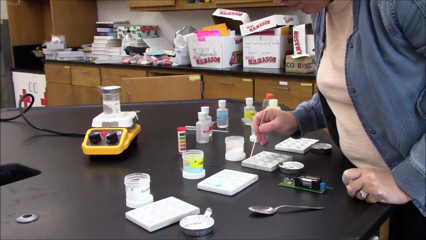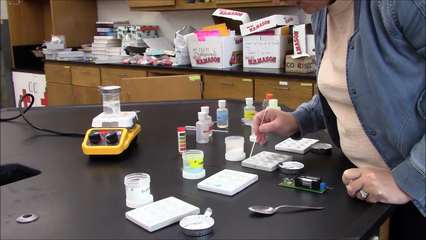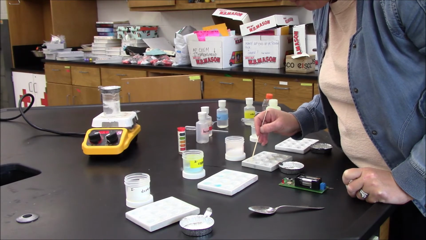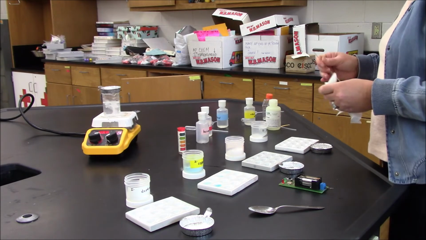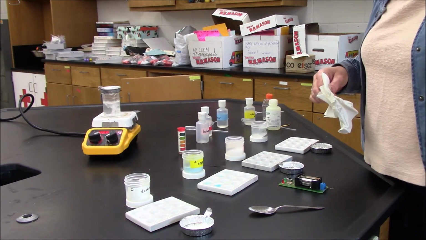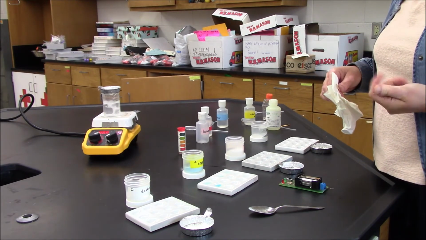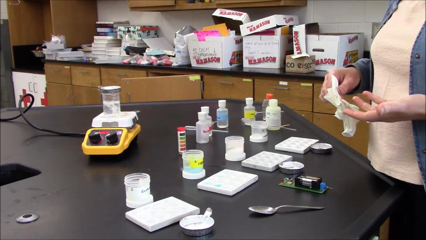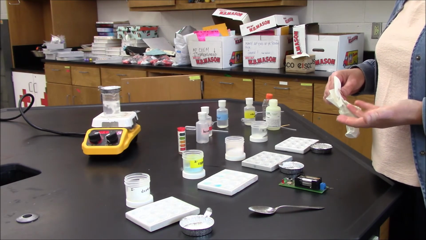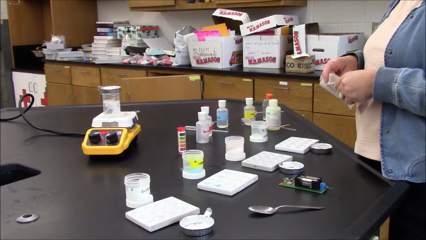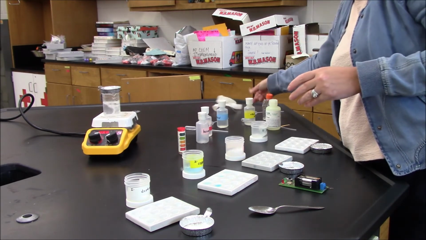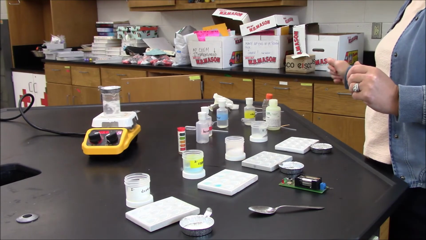Try to push the wax around, and nothing is happening. There is no solubility in water. I could test its conductivity, but if it doesn't dissolve in water, then it's not going to produce any particles, so there's no reason for me to bother to check it. It will not conduct electricity.